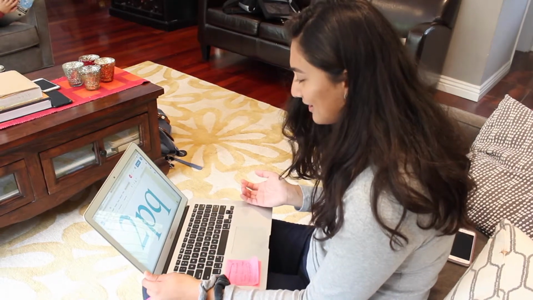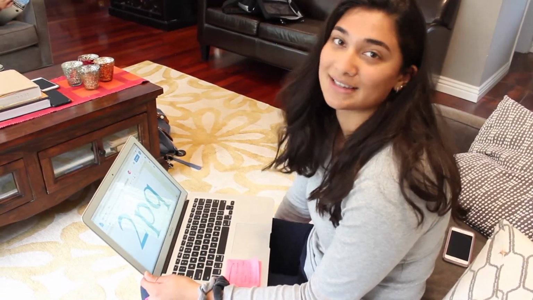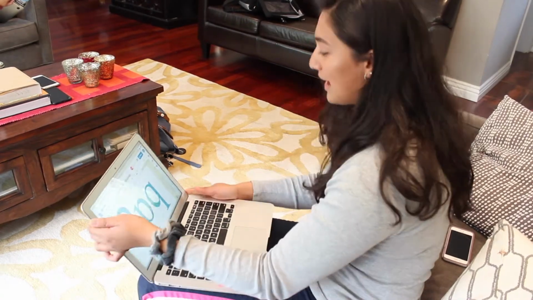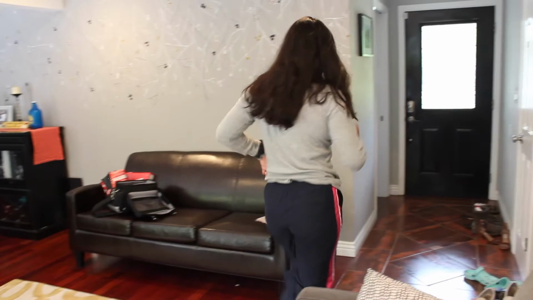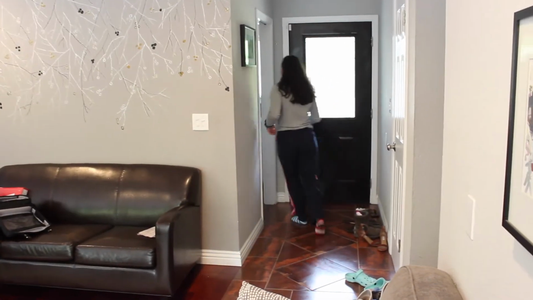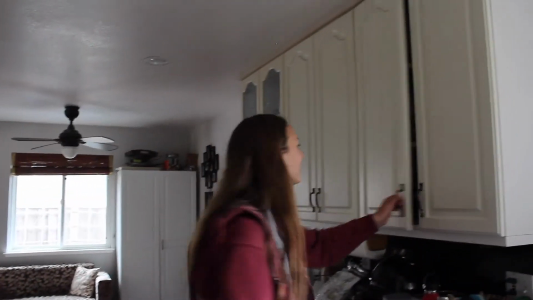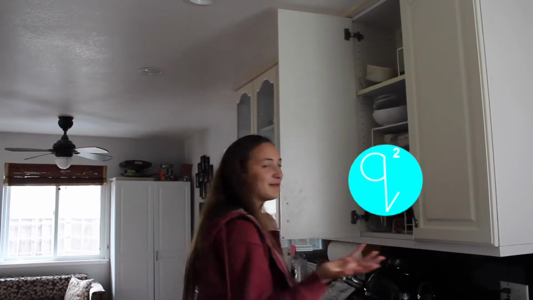2pq, what are you doing here? Speaking of 2pq, 2pq is the percentage of heterozygous individuals in a population. Now we have to find q squared. Q squared, we've been looking everywhere for you. Q squared is the percentage of recessive individuals in a population.